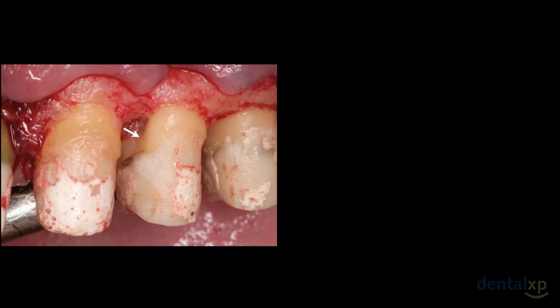Just apical to the arrow is a defect in the bone related to the concavity. When I'm doing definitive periodontal restorative treatment, I don't like to consider doing bone regenerative procedures which can have questionable prognoses. So in this case, we're going to remove the defect through osseous contouring.